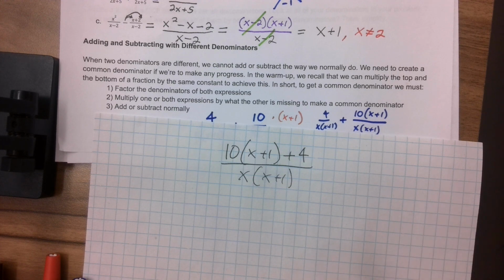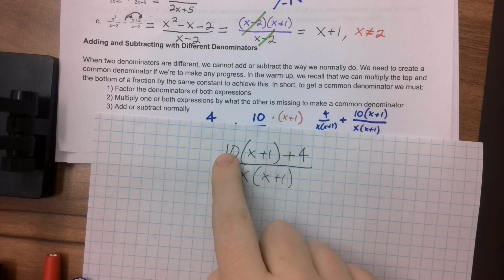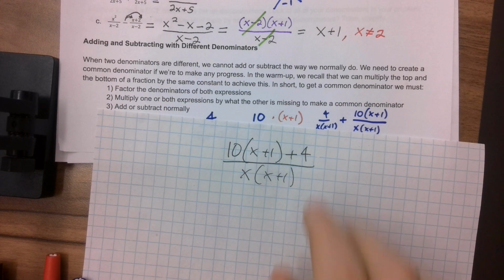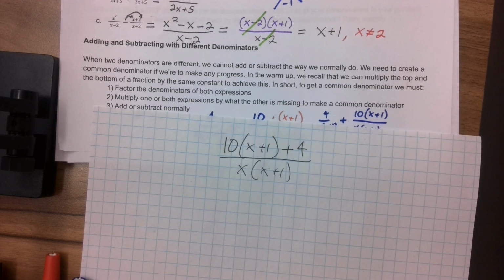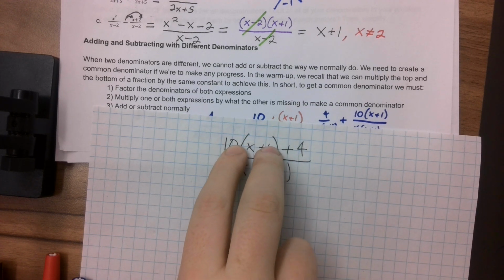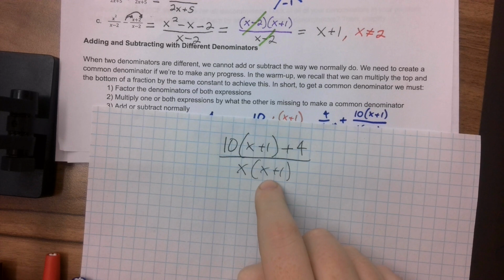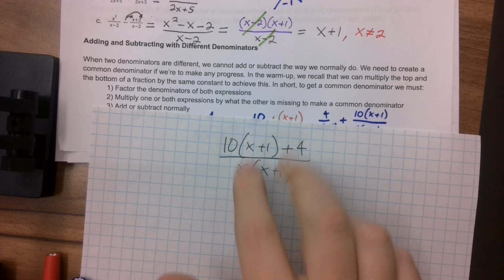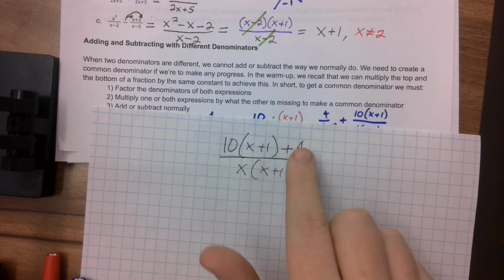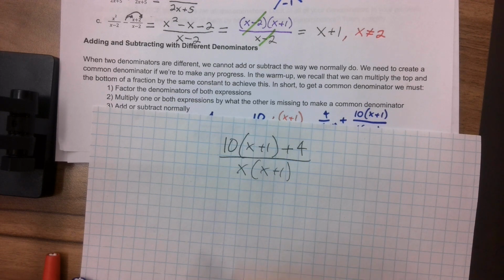What we need to do is multiply out this 10, see what we get, then factor the whole thing once again. As a reminder about why this doesn't cancel, both the 10 times x plus 1 and the 4 are over x plus 1. You can only cancel stuff if the numerator is all being multiplied.